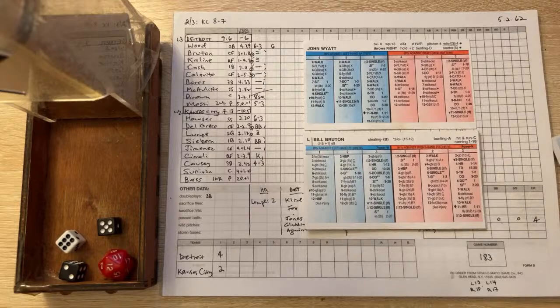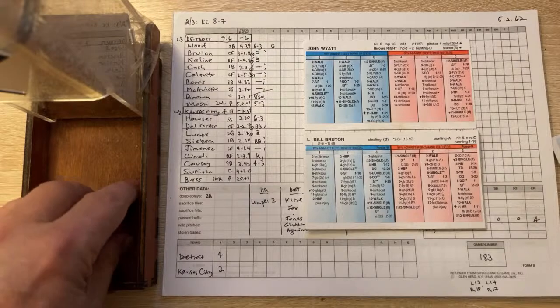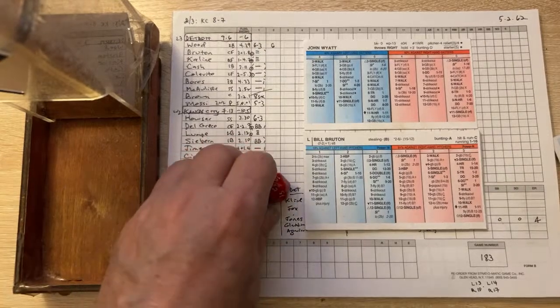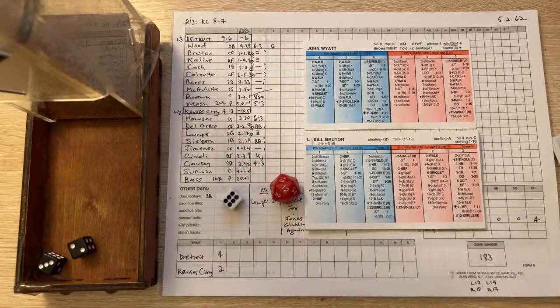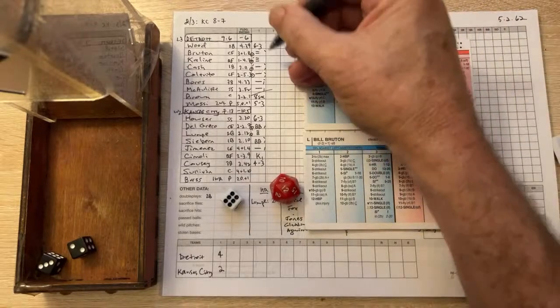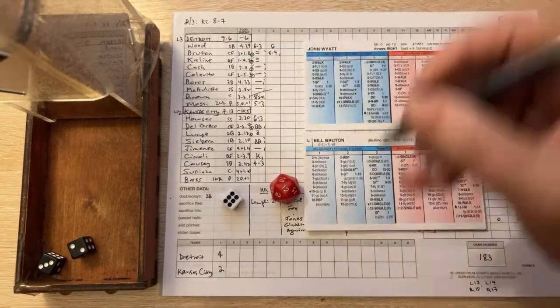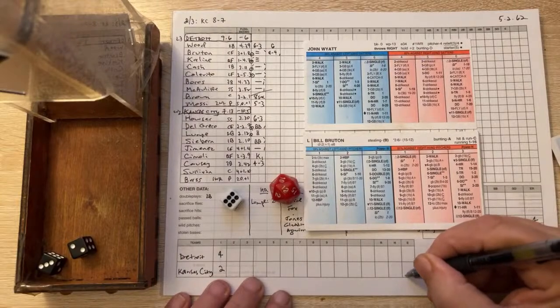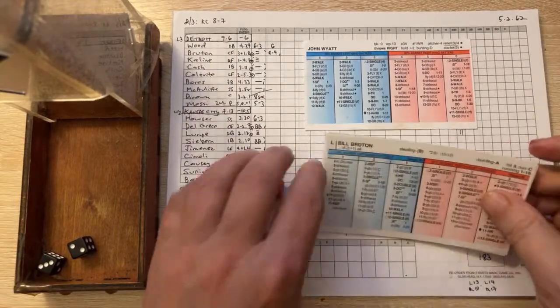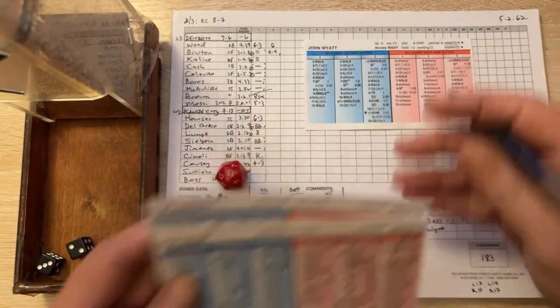Lumpy, 2-12. 12-2, it's gonna be an E12 roll. E12-5, and he boots it. An error by Jerry Lumpy. And Bruton is on. Bruton being held.